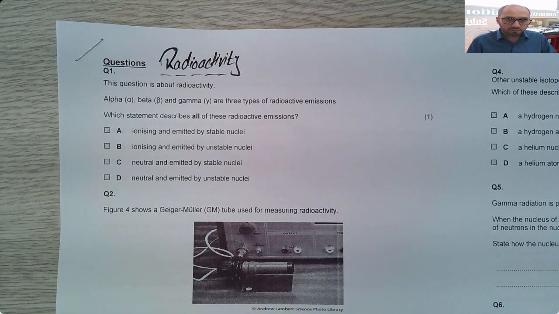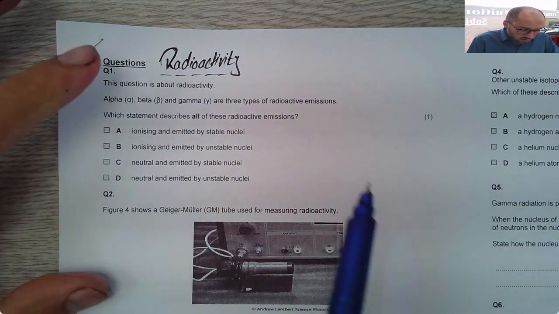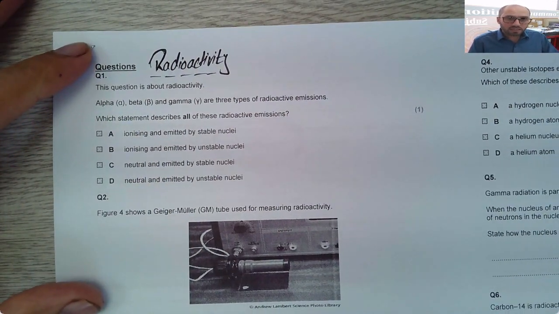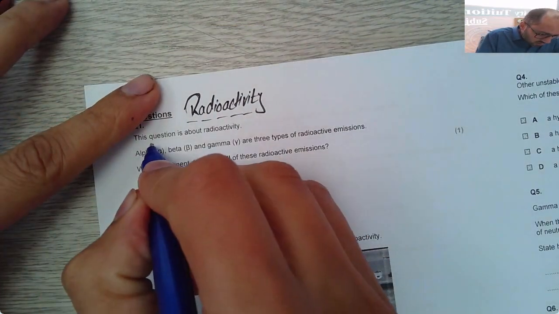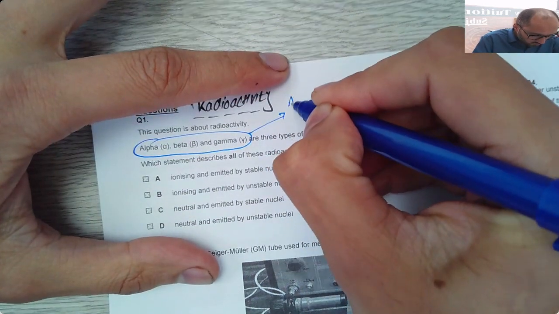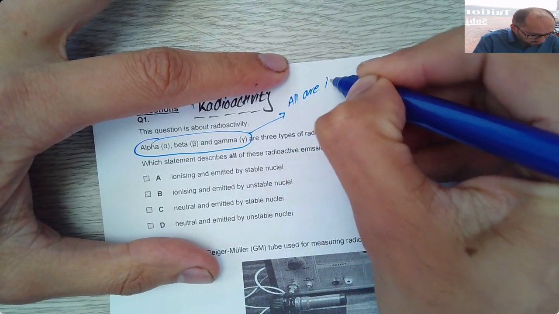Let's have a look at the first question. This question is about the types of radiation. It tells us that there are three types of radiations: alpha, beta and gamma. You need to recall they are all ionizing.